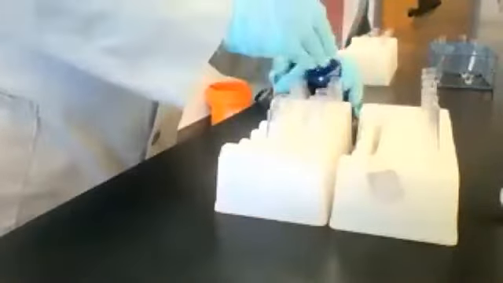Sodium chloride is a clear and colorless solution. I'm about to add some silver nitrate, AgNO3, and we'll see what that looks like.